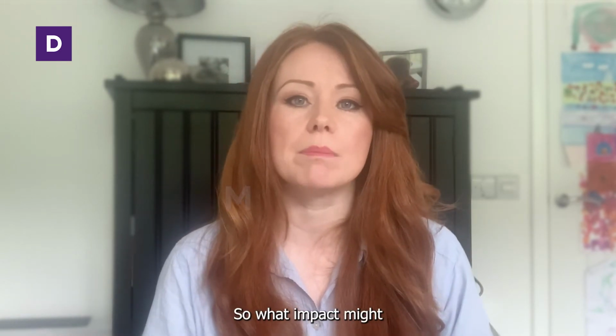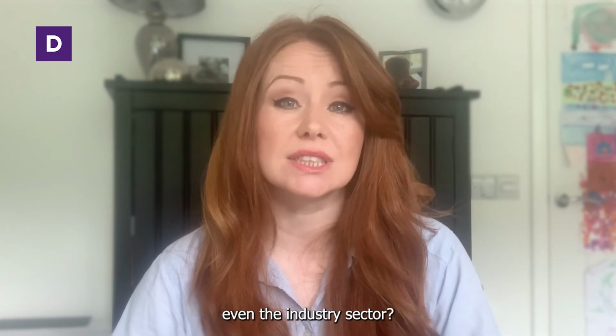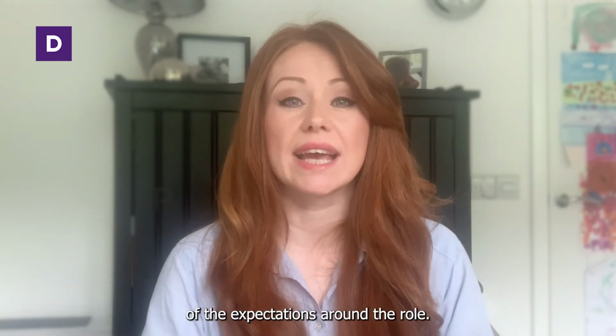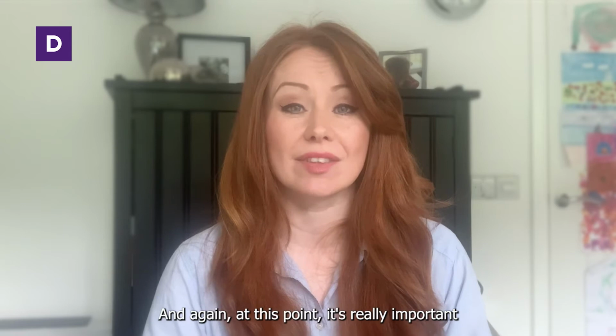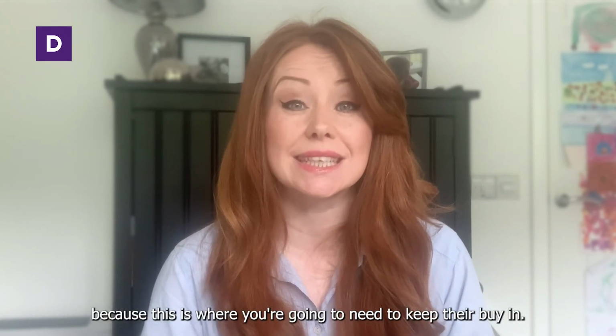So from there, we hook the candidate with a line about the role, the overarching output of the role. So what impact might the role have on the team, the wider organisation, or even the industry sector? Next, we have an overview of the expectations around the role. And again, at this point, it's really important to be as specific as possible because this is where you're going to need to keep their buy-in.